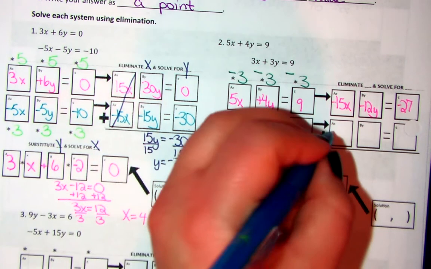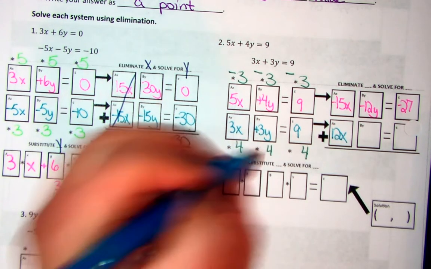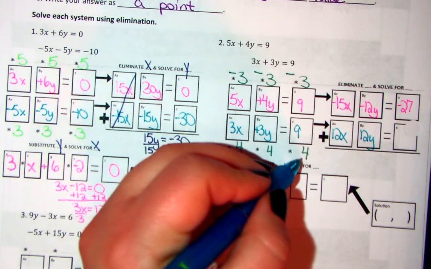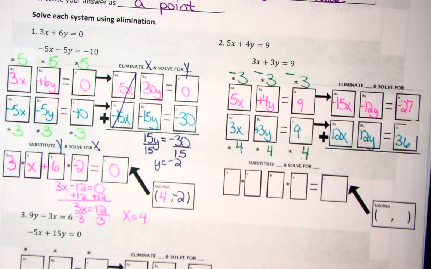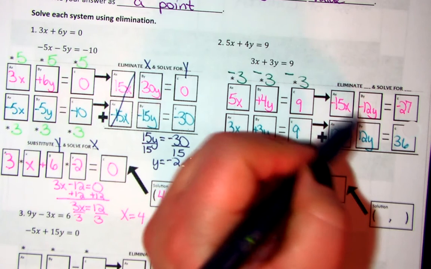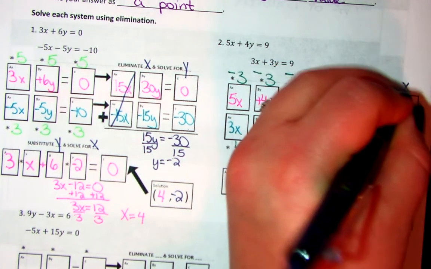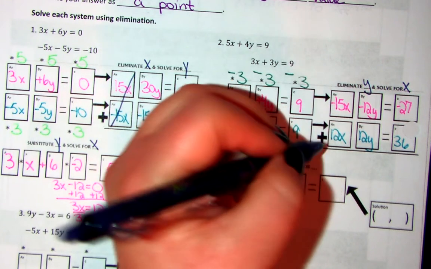For the bottom, 4 times 3x gives me 12x. 3y times 4 gives me 12y. 9 times 4 gives me 36. Time for us to go and add the two together. And our goal here was to get the y's to eliminate so that we'll be solving for the x's.